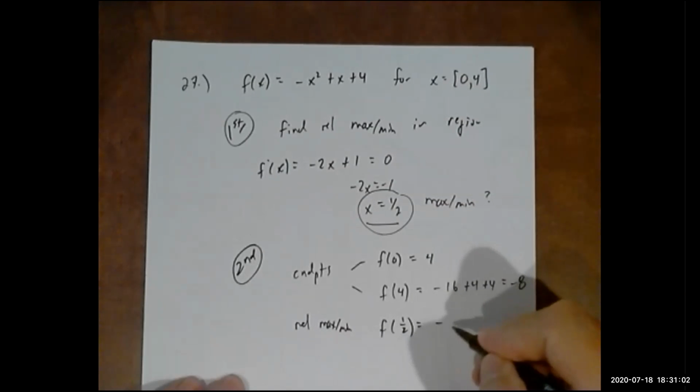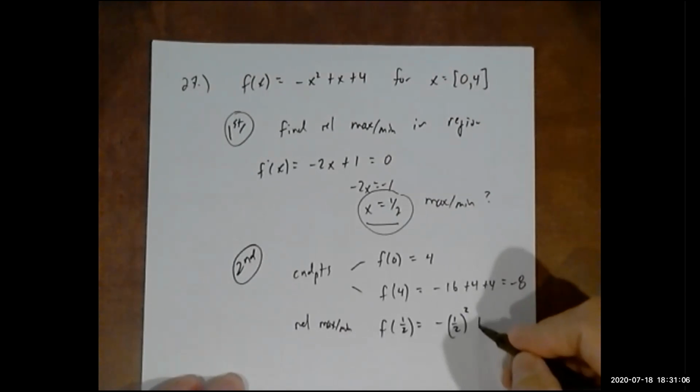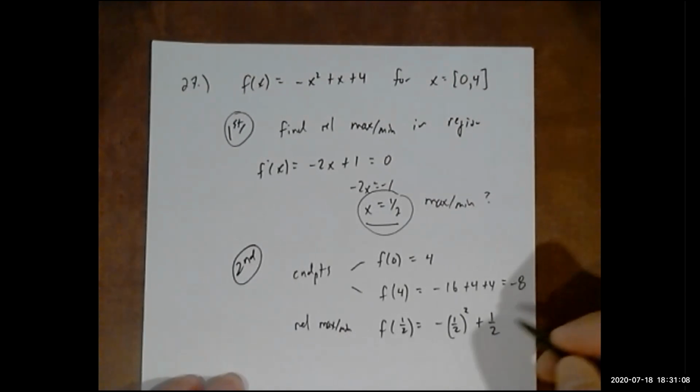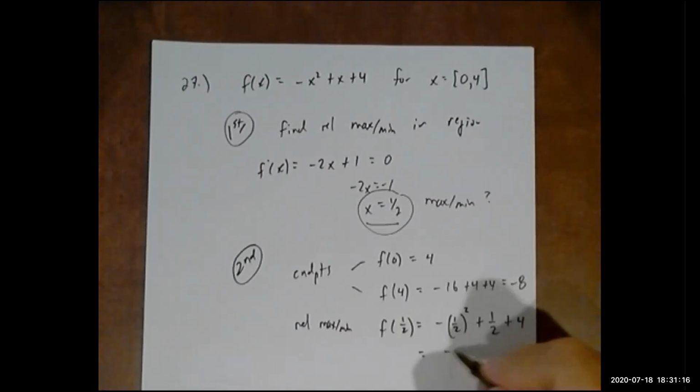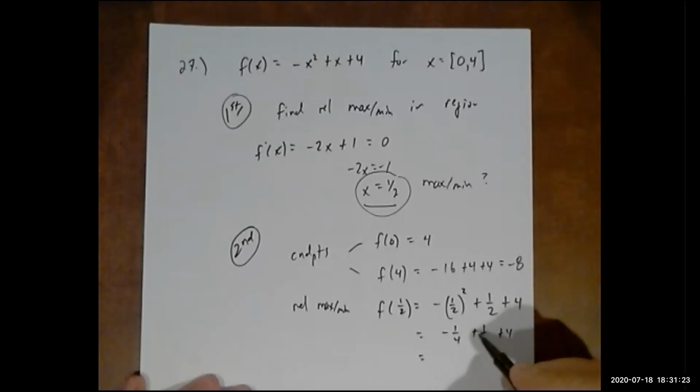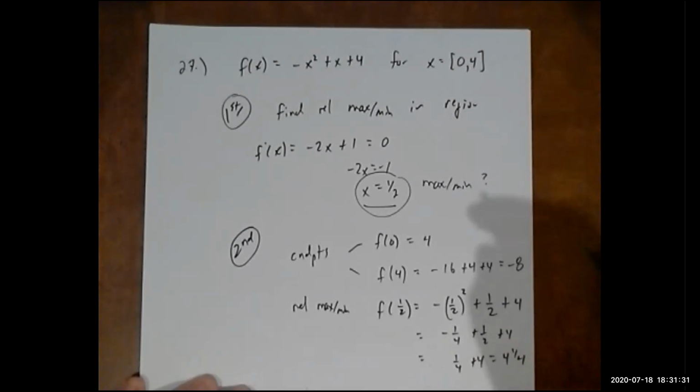So this is going to be negative 1/2 squared plus 1/2 plus 4. So this is negative 1/4 plus 1/2 plus 4. 1/2 is like 2/4. So this is 1/4 plus 4. This is like 4 1/4.